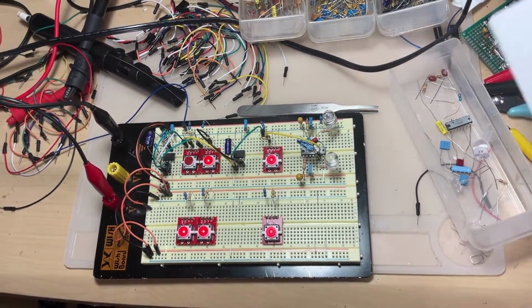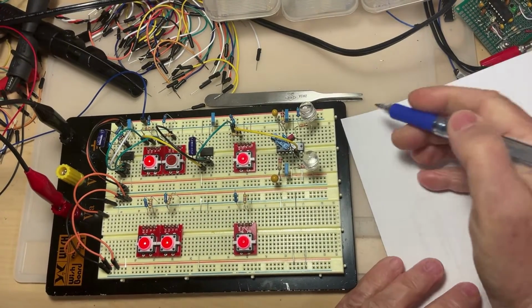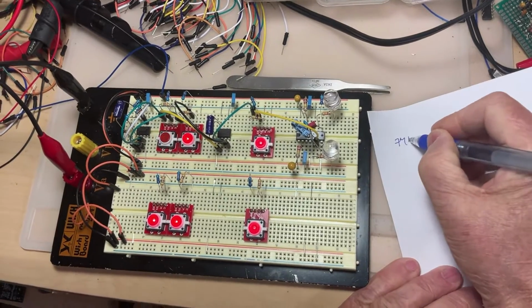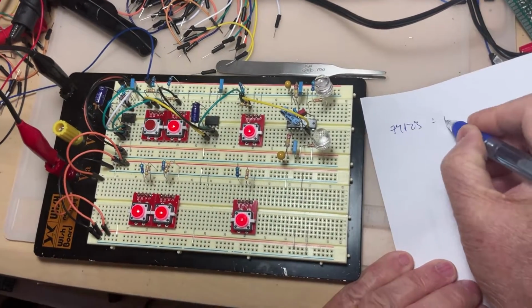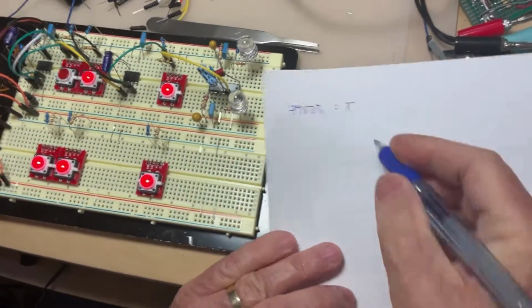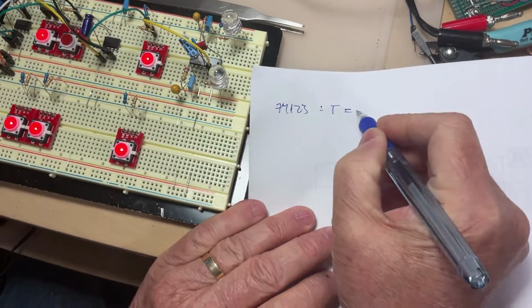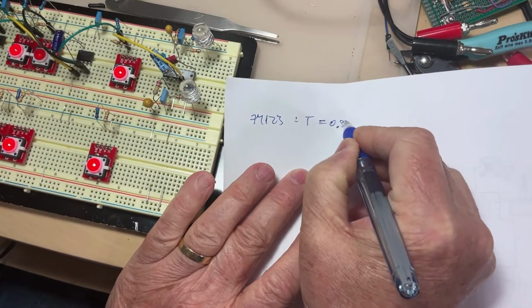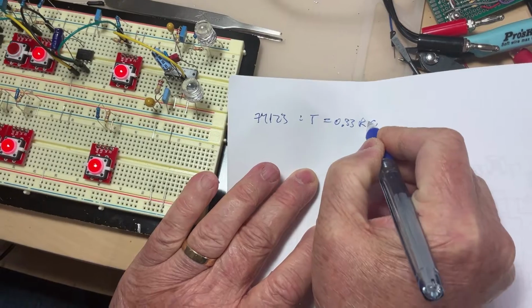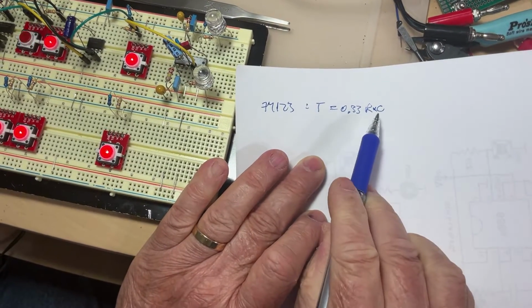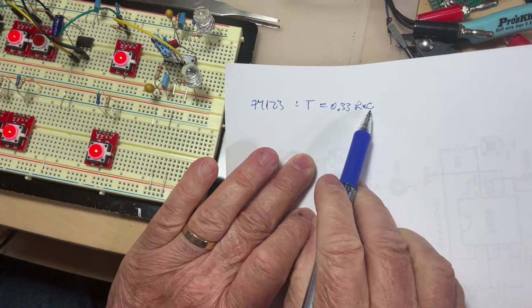And this is actually something like this. Remember, for the 74123, the formula for the duration of one timer only, one monostable, was given by 0.33 times R times C, the resistor times the capacitor.